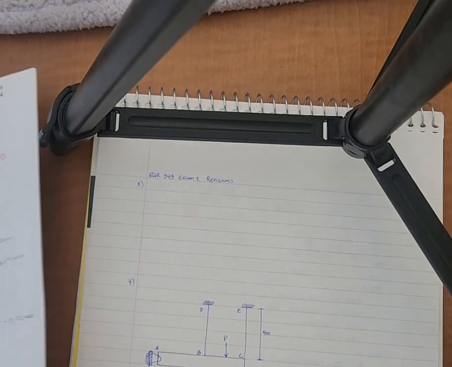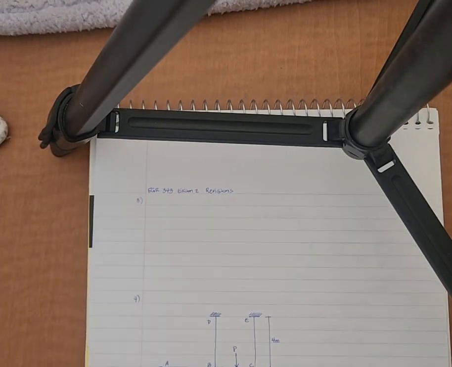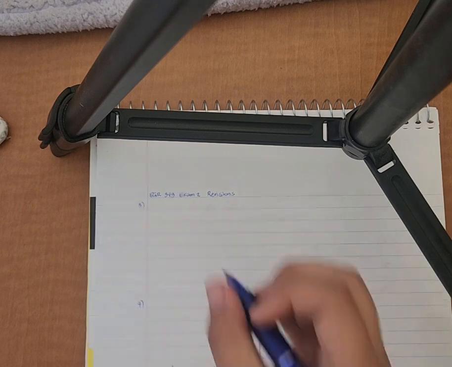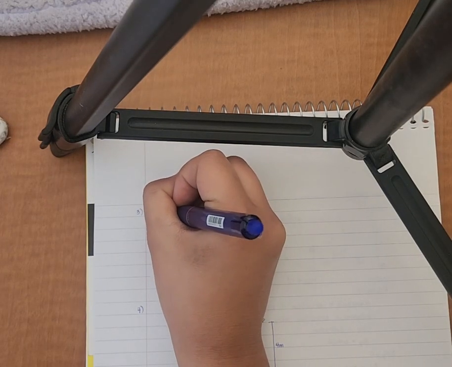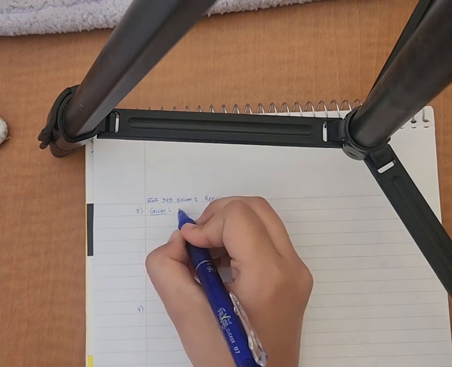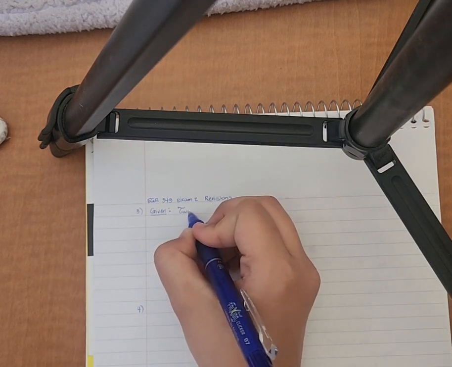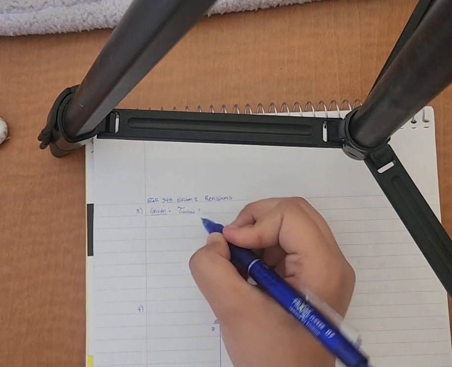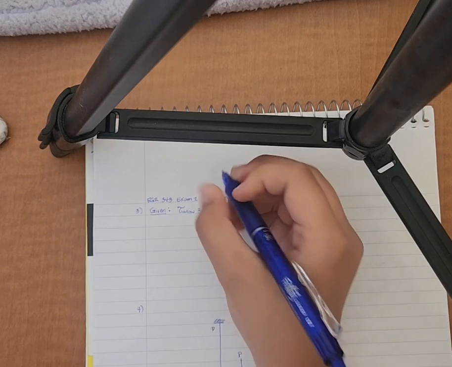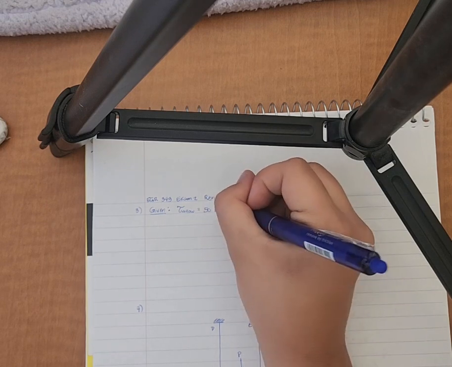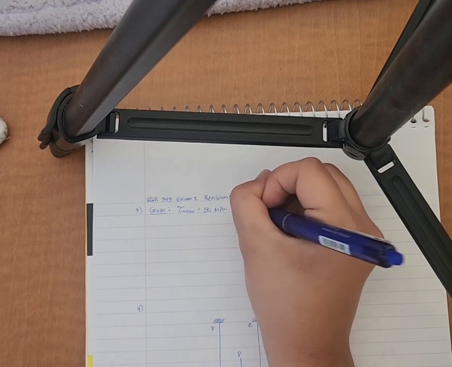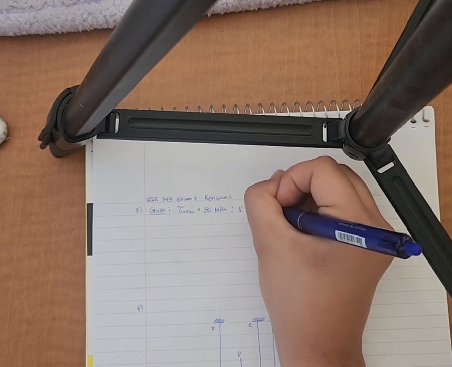Alright, starting off with number 3, we are given that tau allow is equal to 50 MPa and V is equal to 40 kilonewtons.